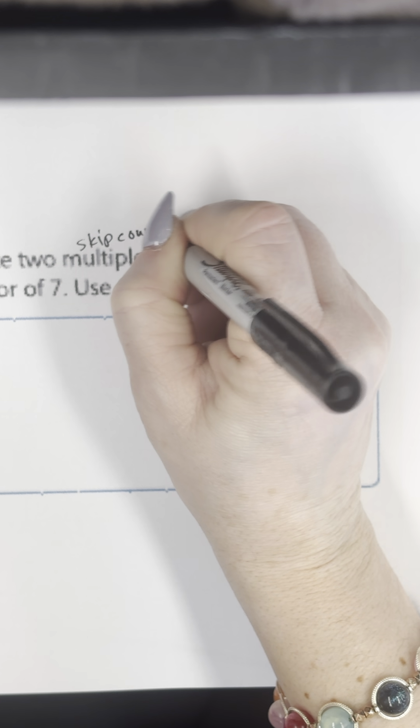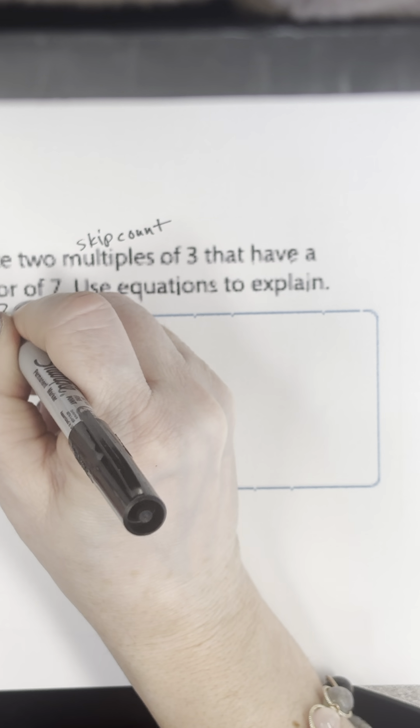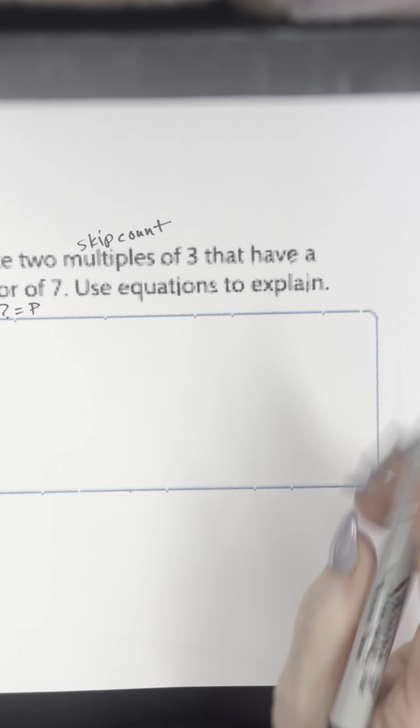Moving right along, write 2 multiples of 3 that have a factor of 7. Multiples is skip count. Factor is something times something equals product. So write 2 multiples of 3 that have a factor of 7. You've got to write out all the multiples of 3. So let's write them out.